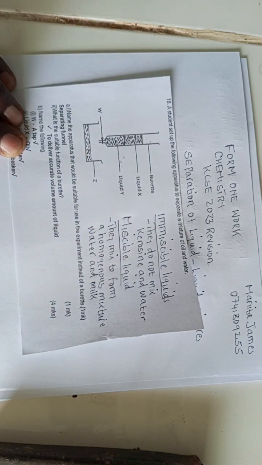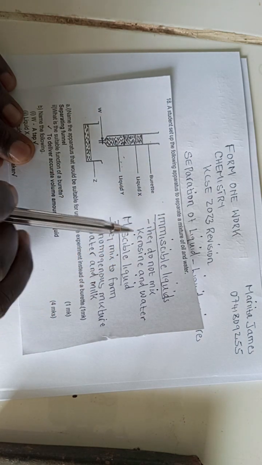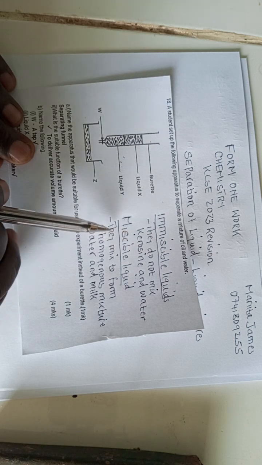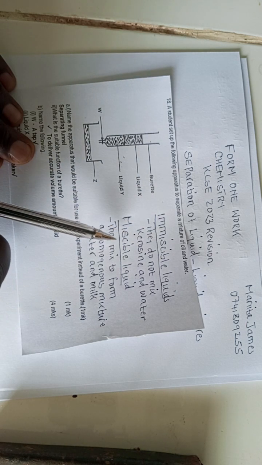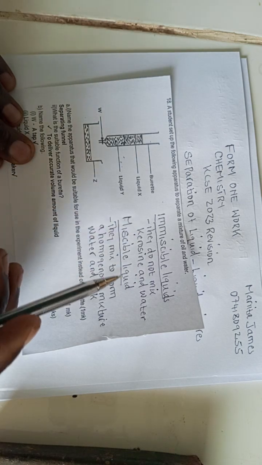Immiscible liquids, for example kerosene and water, the best method you can use here is a separating funnel. The property that makes this method work is the difference in densities of the liquids.